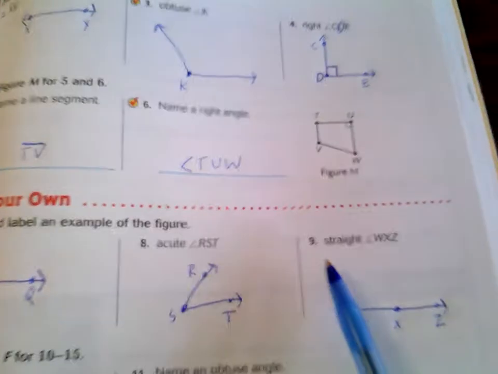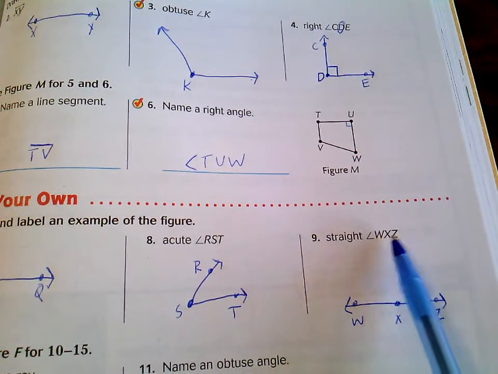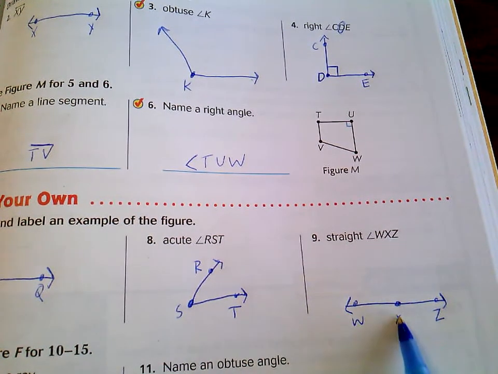And then our last one, we have straight angle WXZ, straight angle. Again, X is in the middle.